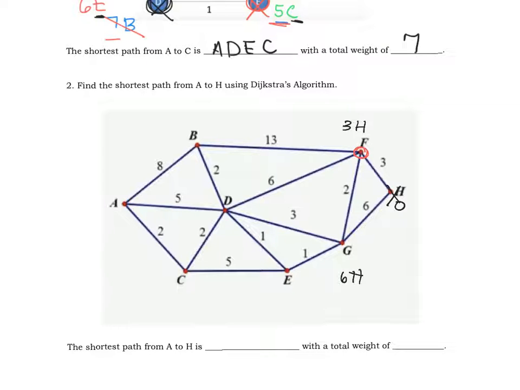So 3 plus 13 is 16. I came from F. 3 plus 6 is 9. I came from F. 3 plus 2 is 5, which is better than the 6. I came from F. Now that's all I can do because I've already been to H. H has been visited. So F is now visited too.